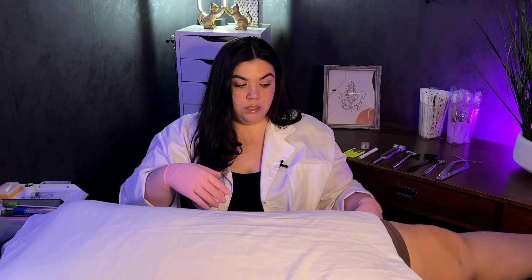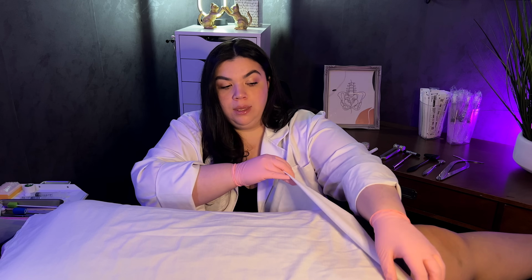So I'm just going to start by exposing the abdominal cavity here. So I'm just going to bring my protective layer up.